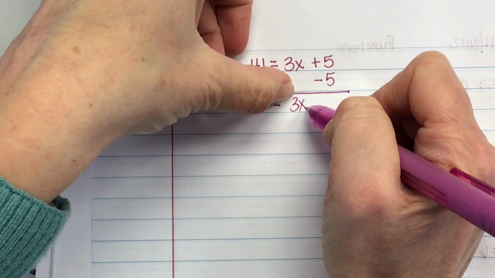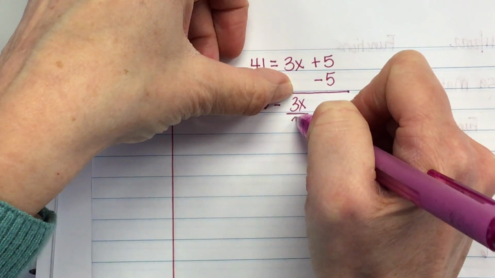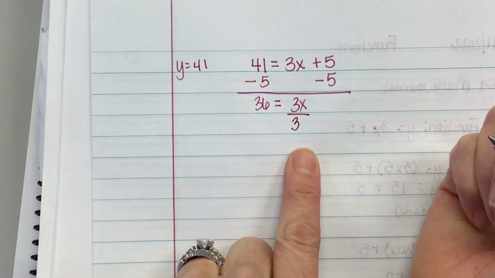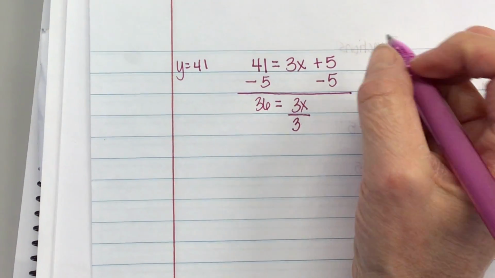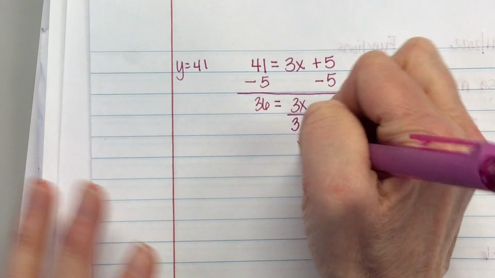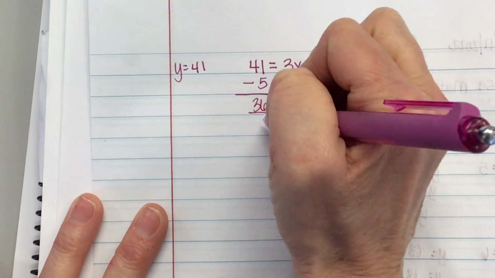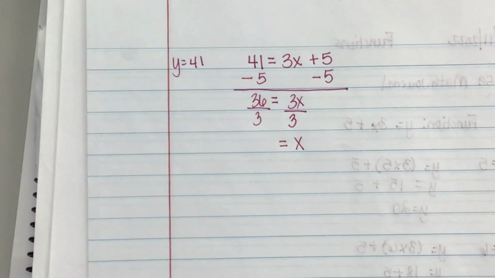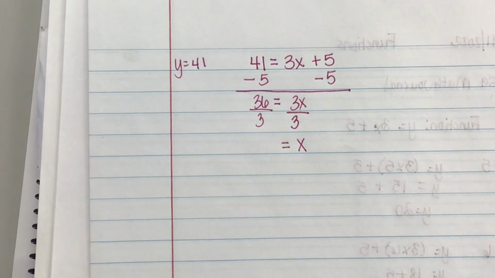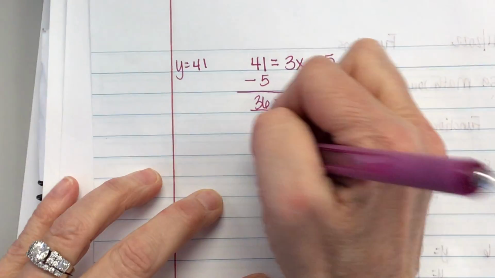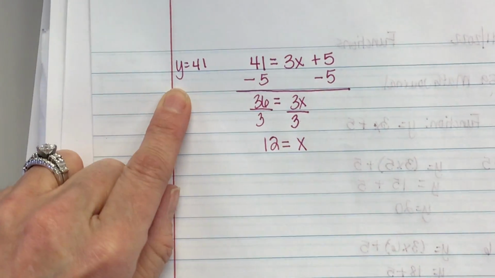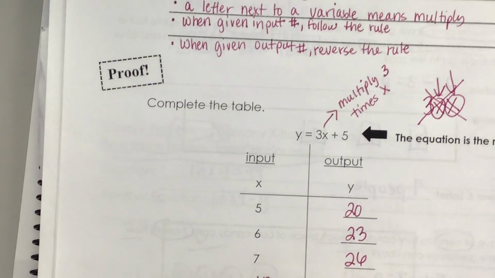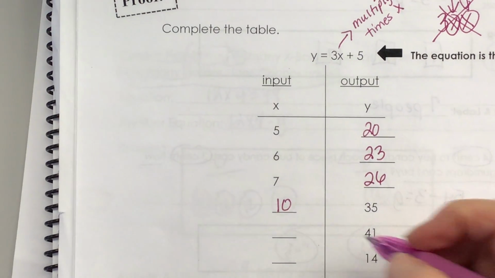The opposite of 3 times x is x divided by 3. So we divide that by 3, which leaves us with 1x. You just write x. You don't say 1x. And then what is 36 divided by 3? 12. Rowan, 12. So if y is 41, then our x is 12.